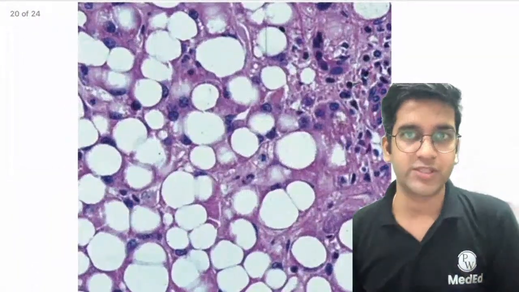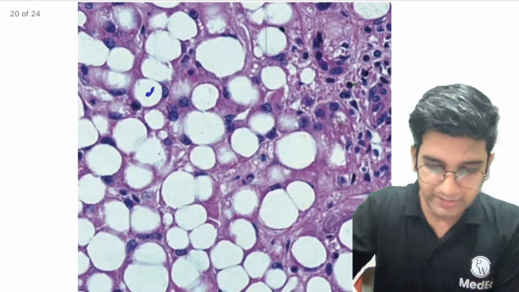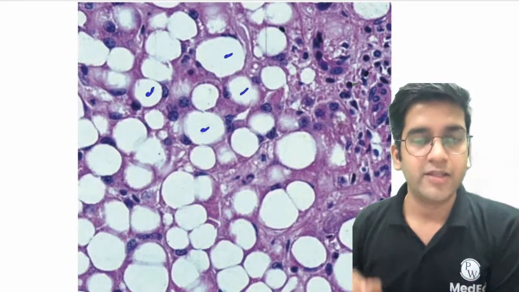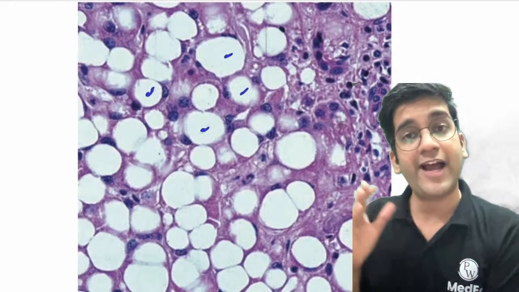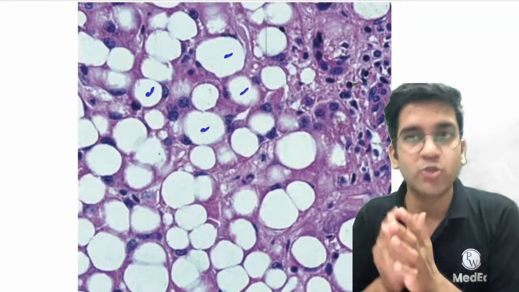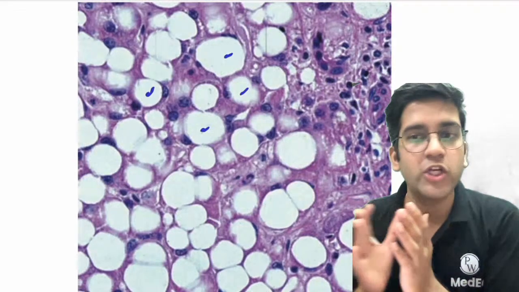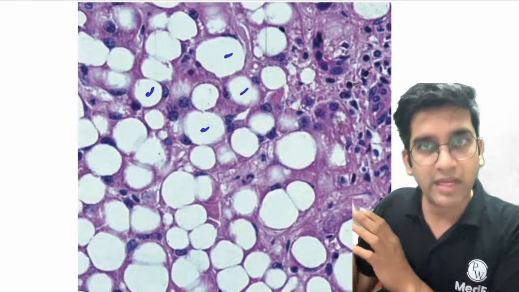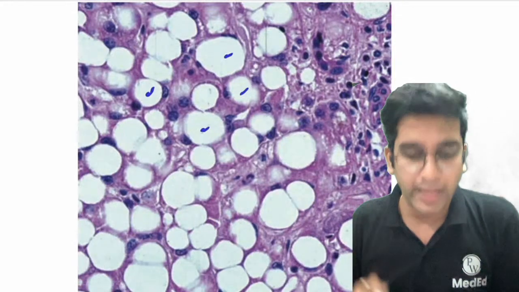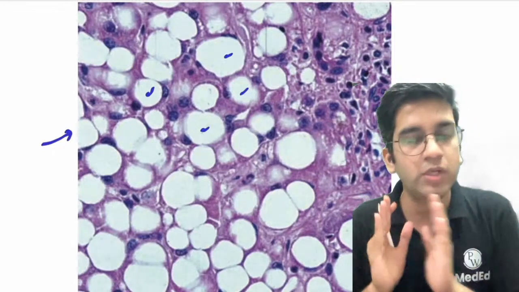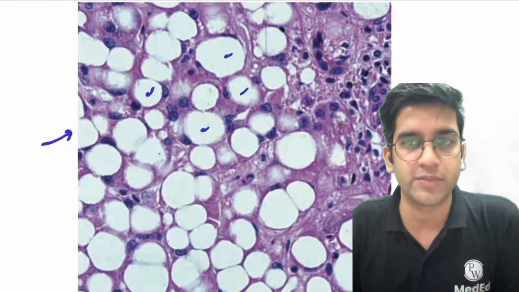Let's assume this is, in this place, listen carefully and answer. It's an empty place or it's fat? Is it empty or fat? It's obviously an empty space, right? It's not fat. Fat was present here because fat is getting washed away. Now, whatever you said, Sudan black B, Sudan black 4 or oil red O, whatever it is, if I do Sudan black B or 4 or oil red O in this slide, will it be stained positive or not? I'm doing in this slide Sudan black B. Will it become black in color or not? That's a simple question.